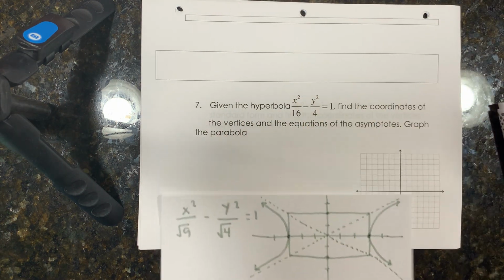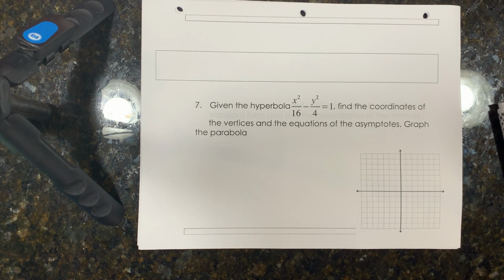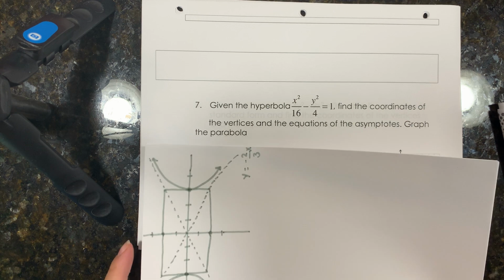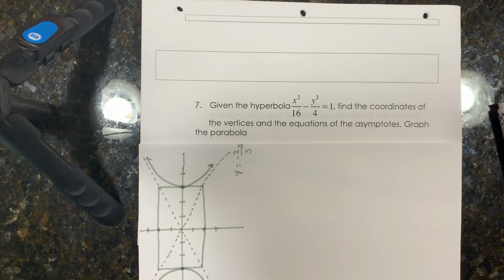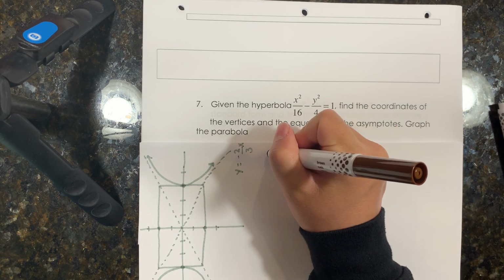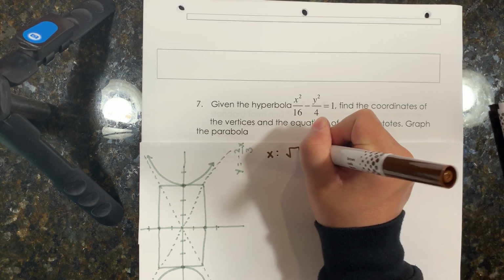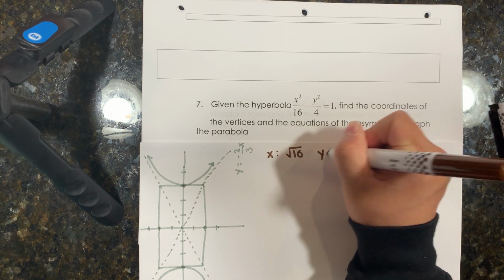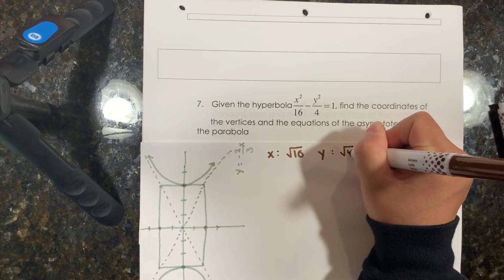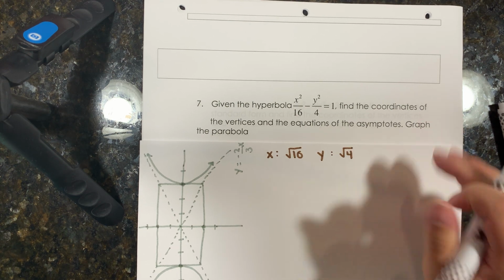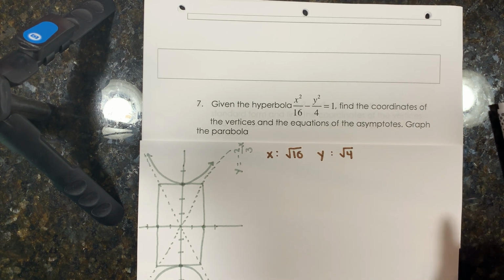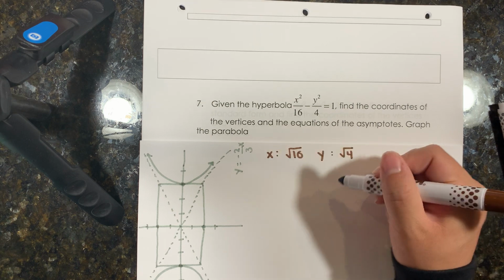So now what we're going to do is I am going to have you do numbers 7 and 8 on your own, or try number 7, then watch the video, do number 8, then watch the video so that we can see if you know what they are. So for number 7, for the x-axis, I'm going to take the square root of 16. The y-axis, I'm going to take the square root of 4. This one asks for the coordinates of the vertices as well as the equation of the asymptotes. So we'll do both.